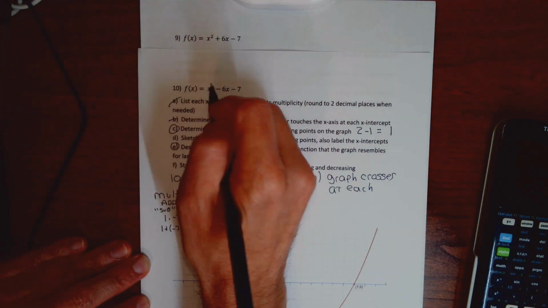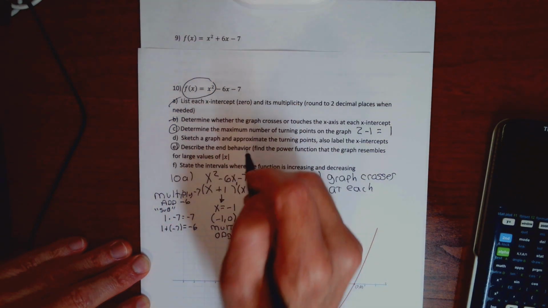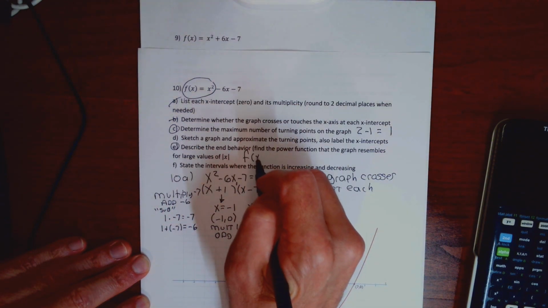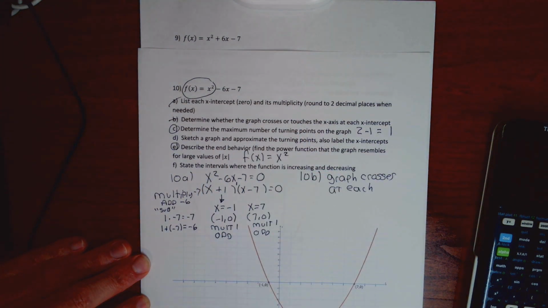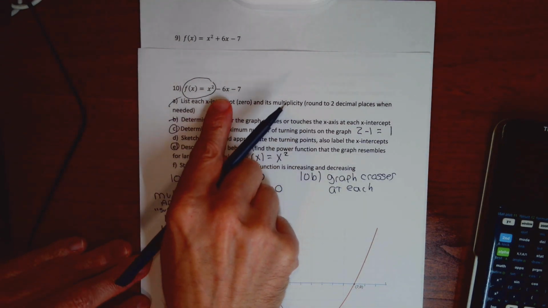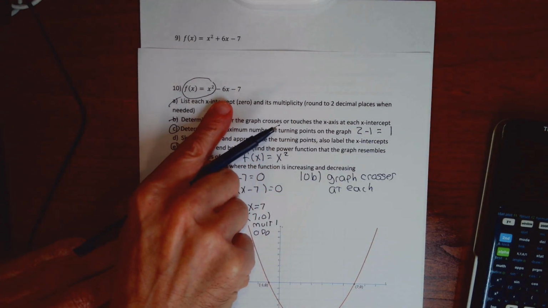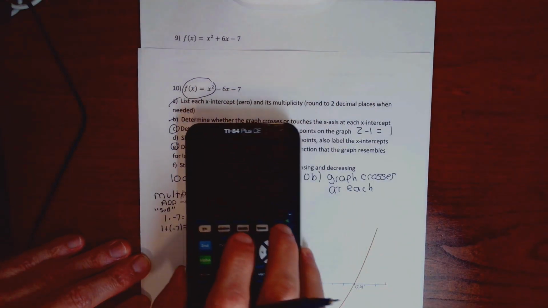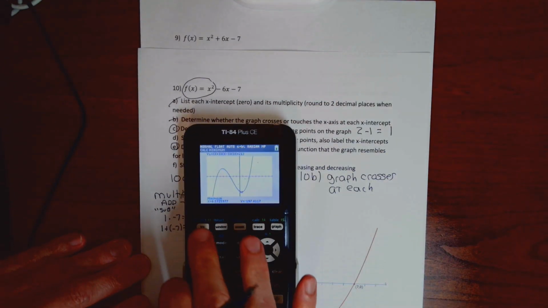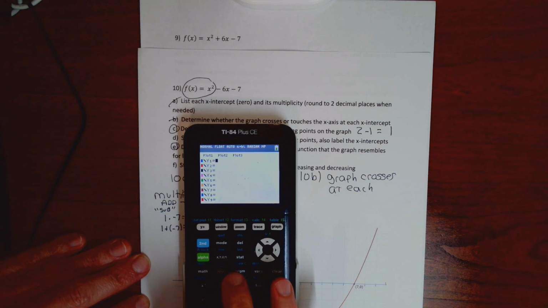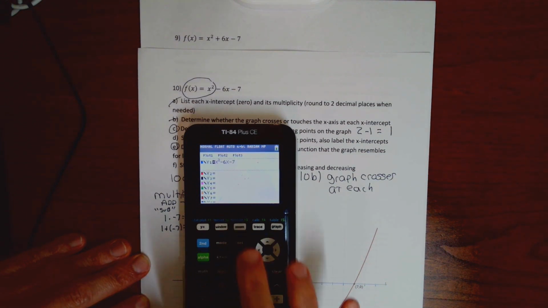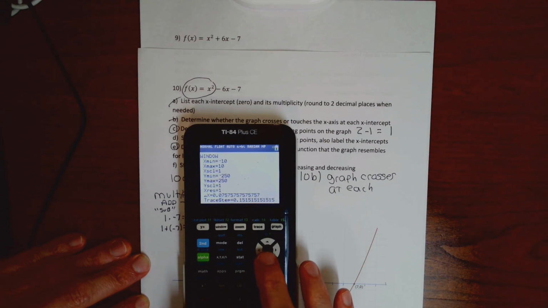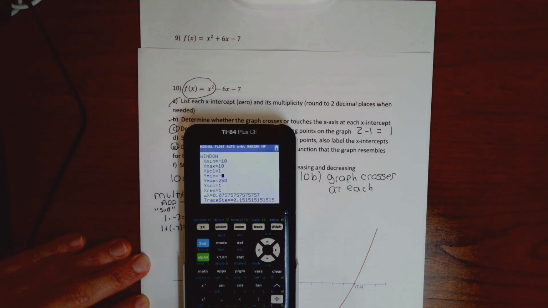And when it's multiplied out, the graph is going to resemble the leading term, which is x squared. To sketch a graph, I'm going to enter this. This is just a baby parabola. I doubt that I need to go to the 200s, but I will, and I'll just progressively go in smaller. So I'm going to enter the function x squared minus 6x minus 7. I always leave my x's at the 10s. That will work for 90% of the problems we do.